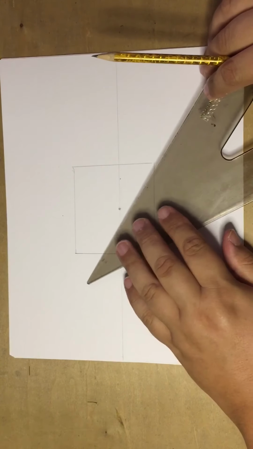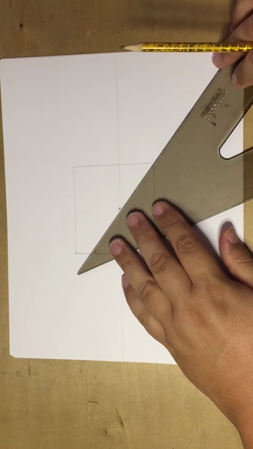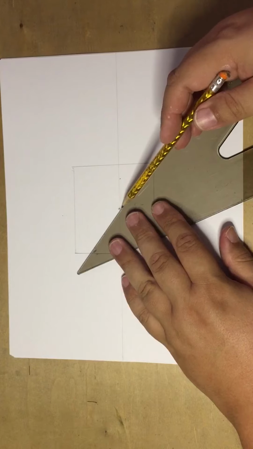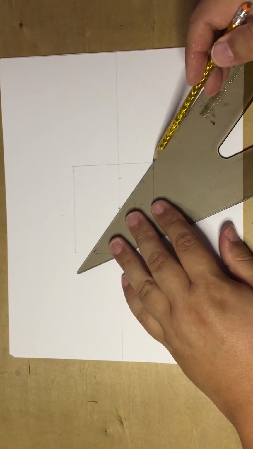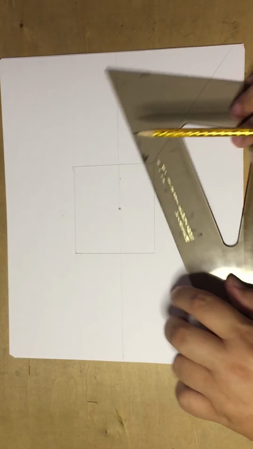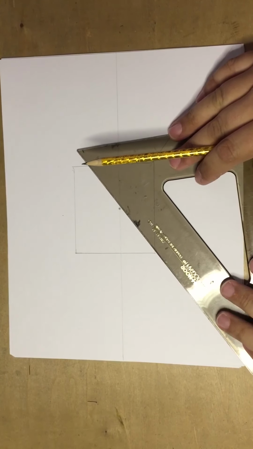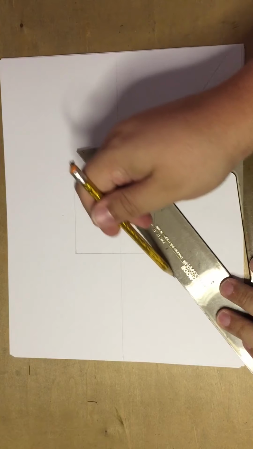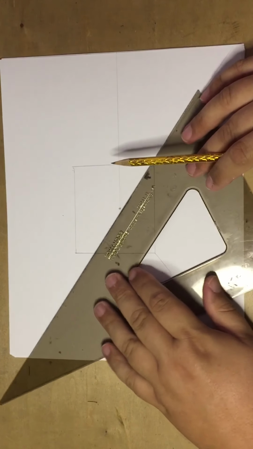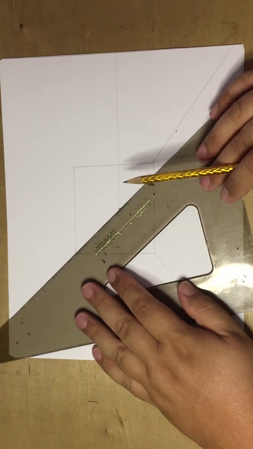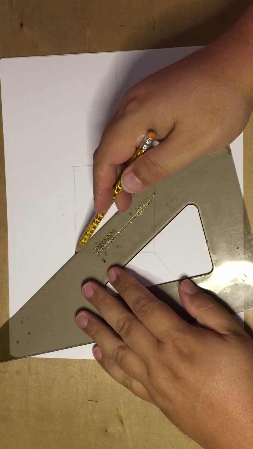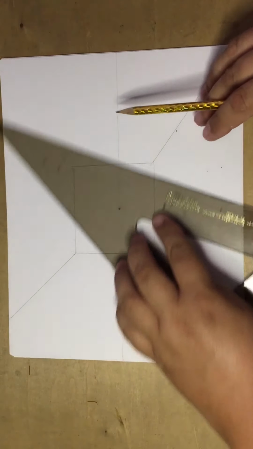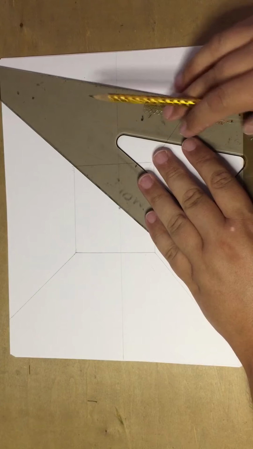Okay, now you're going to draw diagonal lines from that vanishing point through the four corners of your square, your rectangle. All right, now here is a common mistake that some people make.